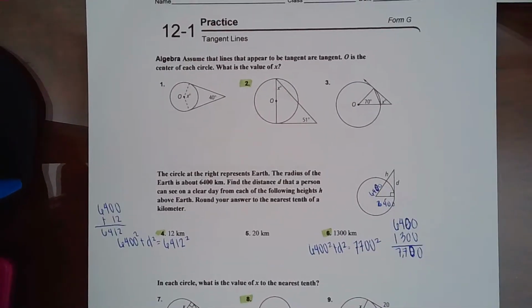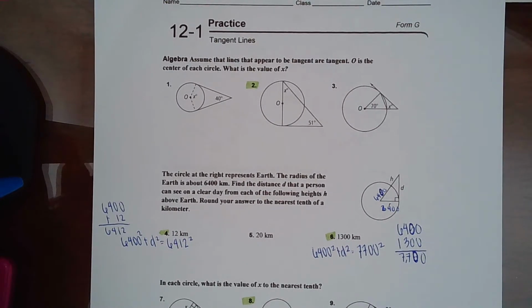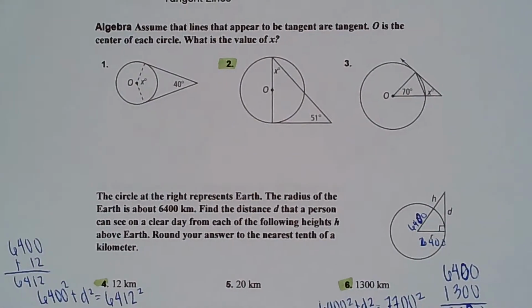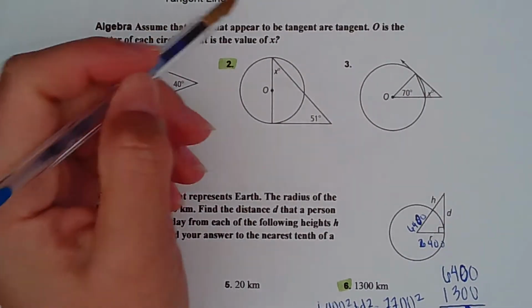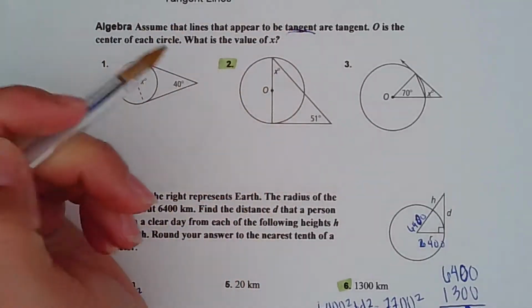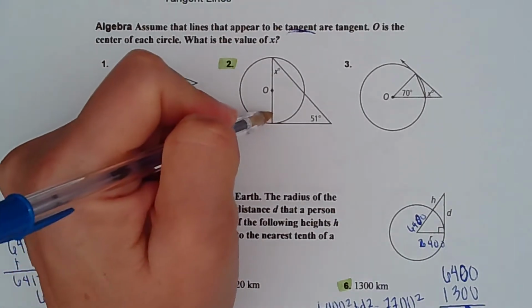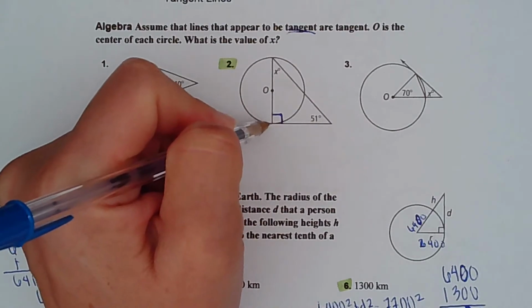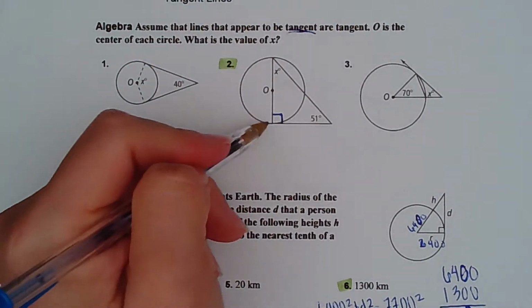We're going to move into chapter 12 today with the 12.1 worksheet. Let me zoom in here so I can see. It talks about tangent lines. If you remember from the notes, a tangent line is always perpendicular. This would be your tangent line, coming and touching the circle at one place and going on.